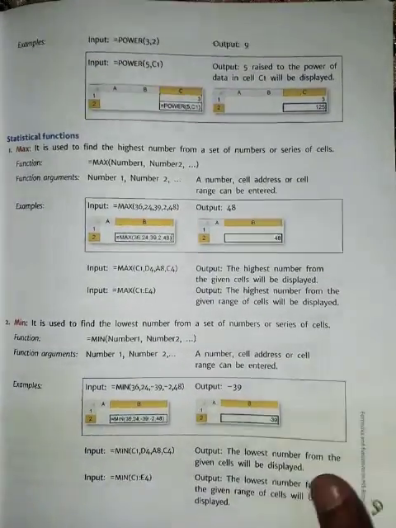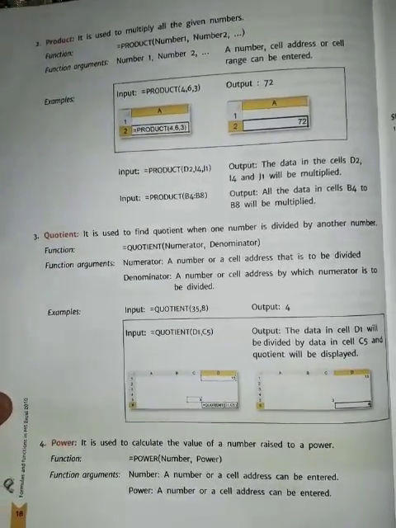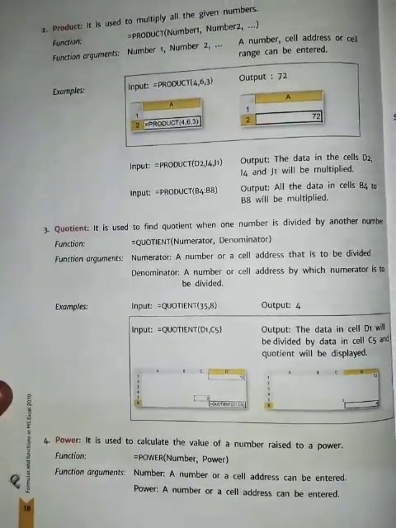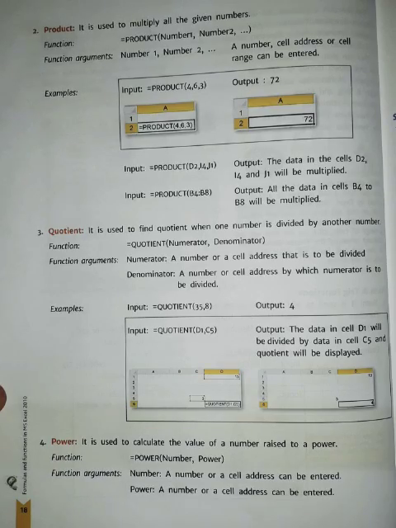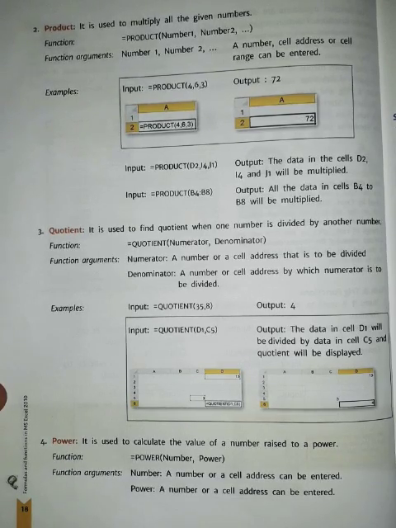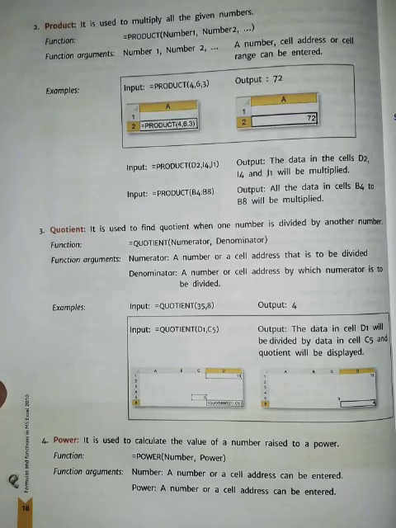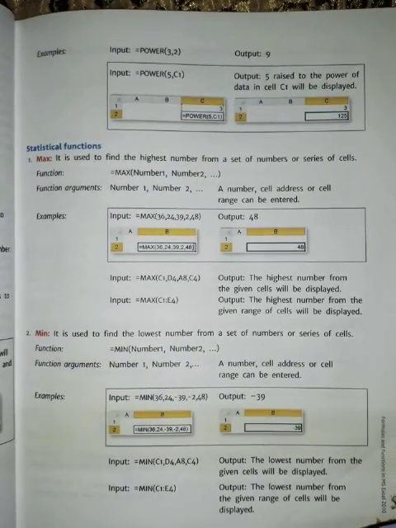Here the power function, as I told in my last video. In the power function we have seen how we can raise the power of any number of any value. So now you know that in the power function there will be two arguments. First will be the base and second will be the power. Here is an example of the base and the power you can see on the screen.